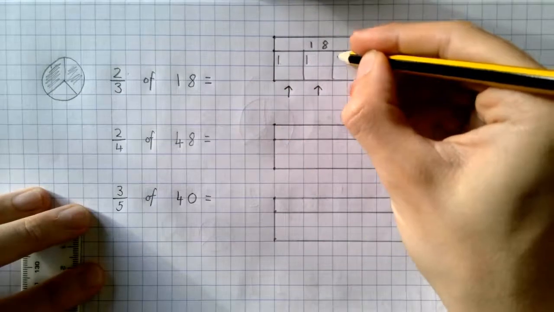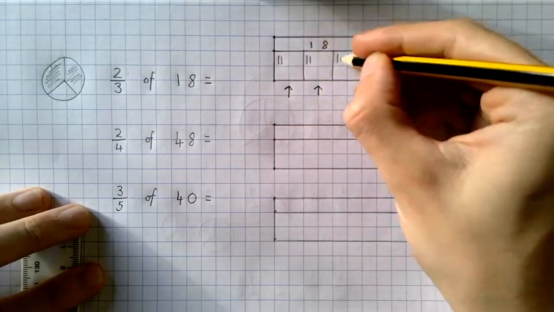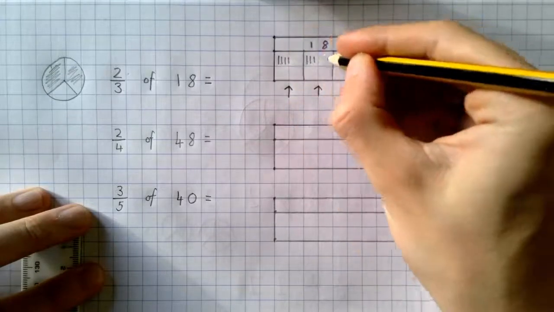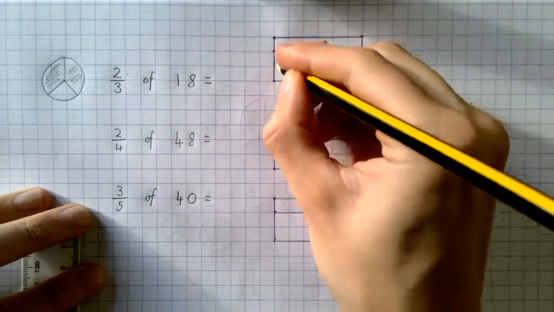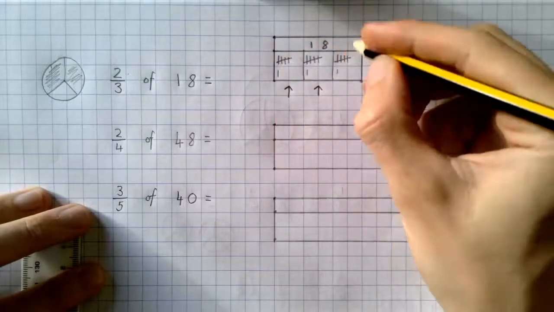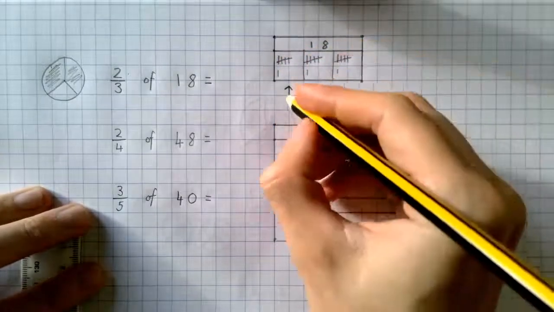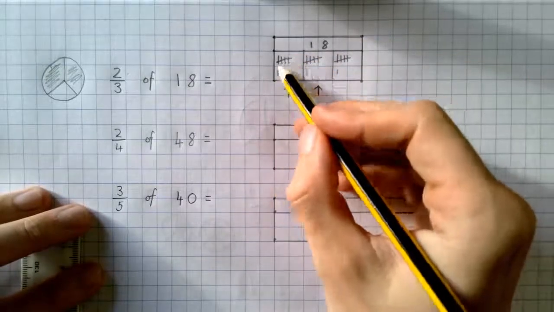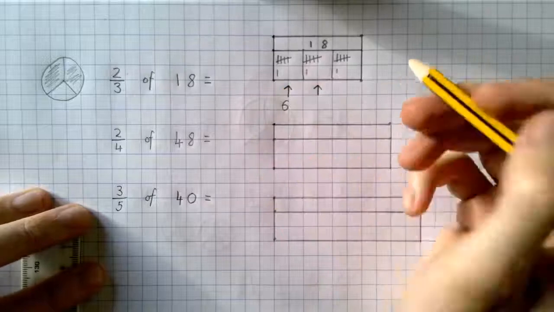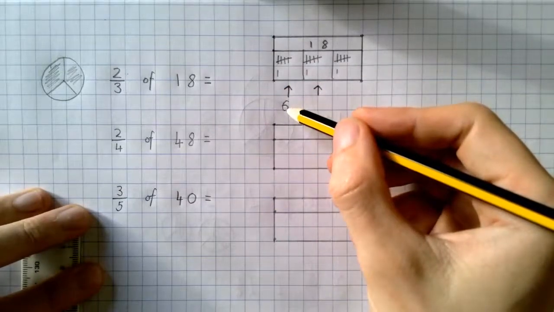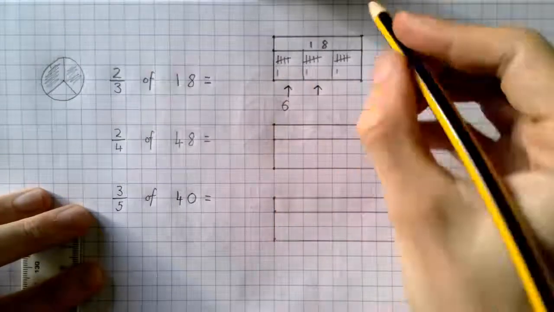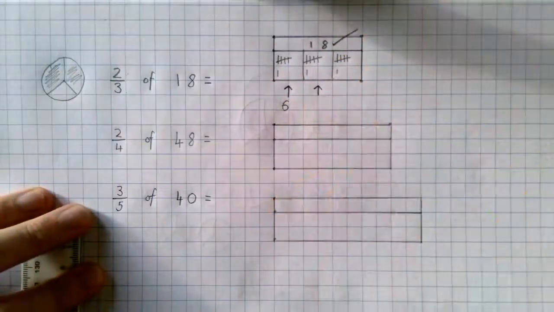1, 2, 3, 4, 5, 6, 7, 8, 9, 10, 11, 12, 13, 14, 15, 16, 17, 18. Stop there because I'm at my target number. So in each piece I've got 6. Before I move any further I'm going to double check by adding it up 3 times, or you could multiply it by 3. 6, 12, 18. Yeah, so I've checked that I've got back to that.